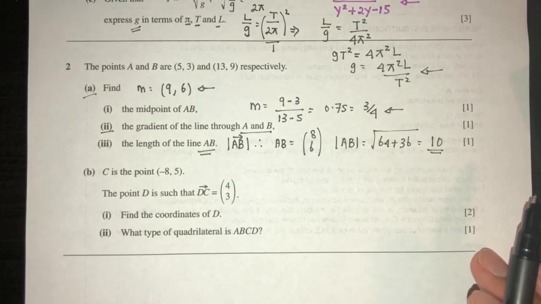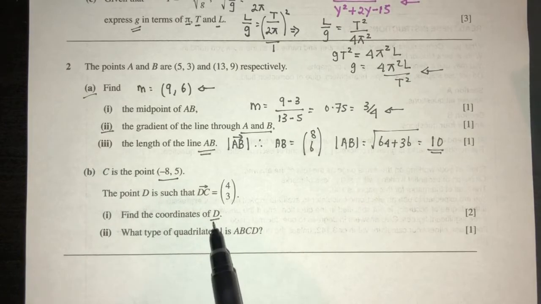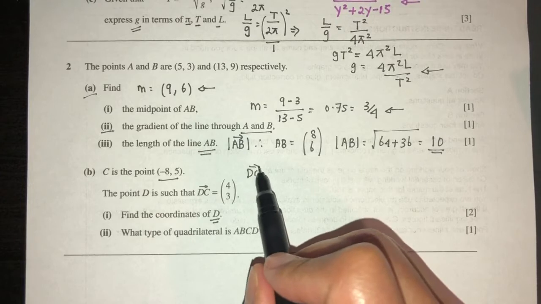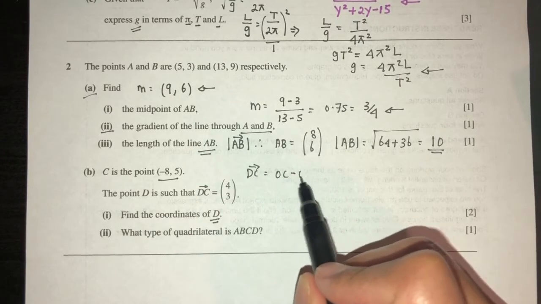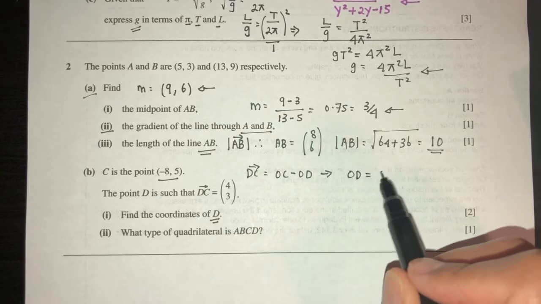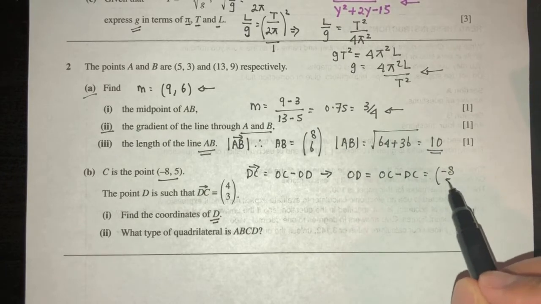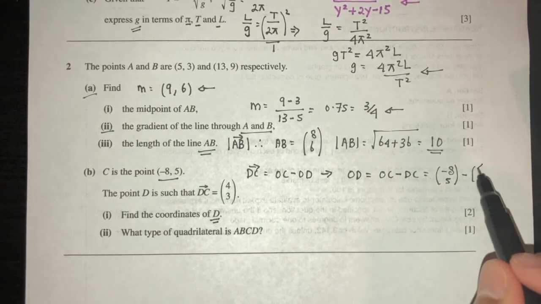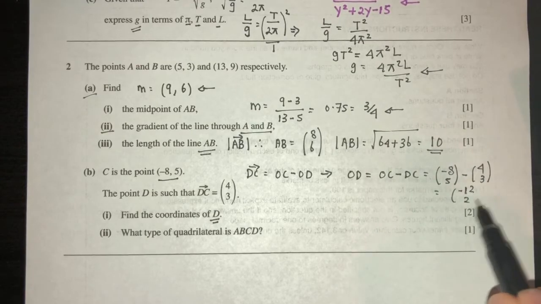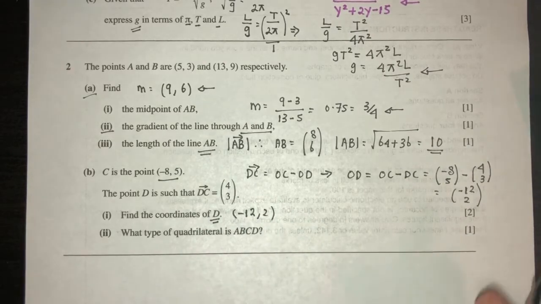Now for part B, we have a point C, we have a point D, you have to find the point D. So we're given DC, so we know that DC is equal to OC minus OD. From this we have OD has to equal OC minus DC. So OC is given to you by (minus 8, 5), and DC will be (4, 3), which is minus 12 and 2. So the point D will be (minus 12, 2).